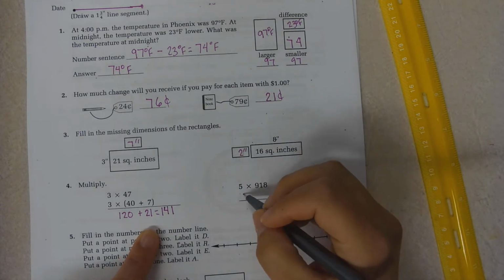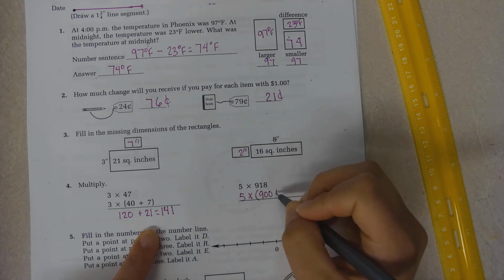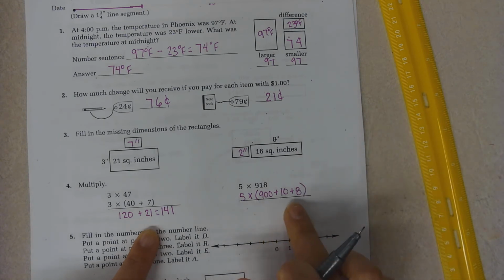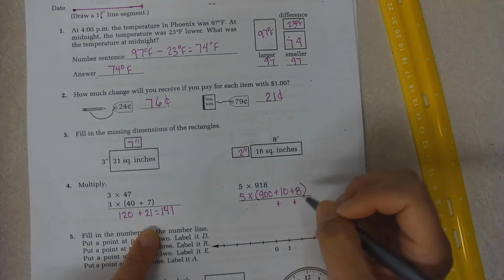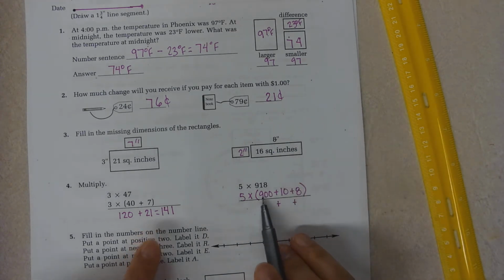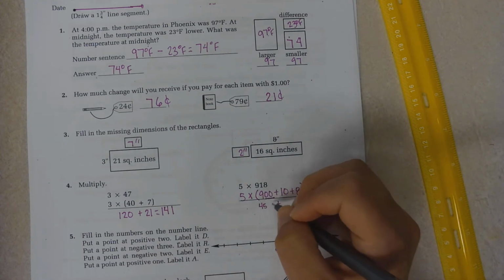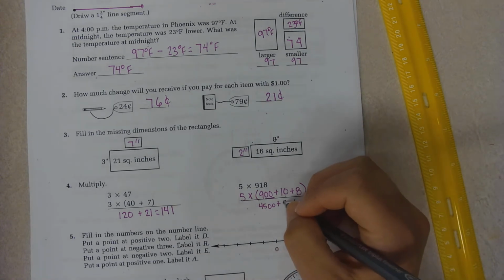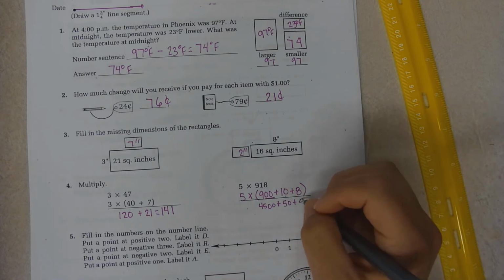Same thing here. You're going to go 5 times 900 plus 10 plus 8. So we've written this in expanded form, and we just drop down those addition signs. 5 times 9 is 45 hundreds. 5 times 10 is 50. 5 times 8 is 40.